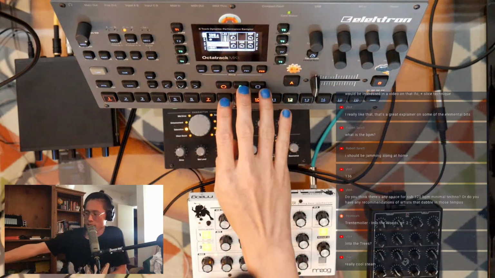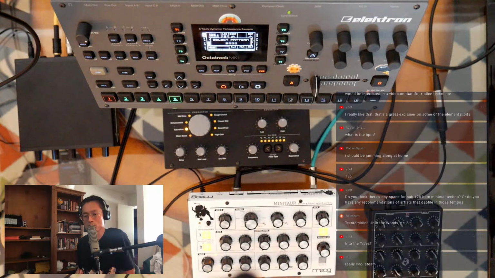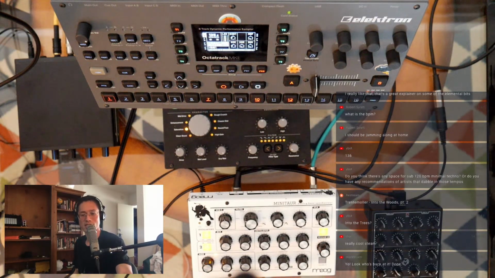So I'm pretty happy with this rhythm here, and as with most times that I'm on the Octatrack, I come up with a really cool idea, and then I'm like, how do I actually create other variations on that?